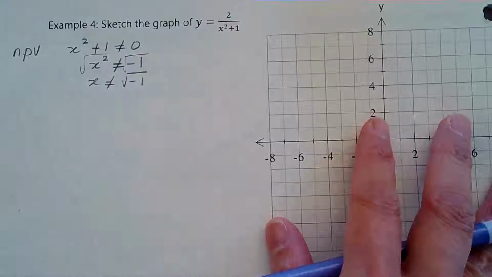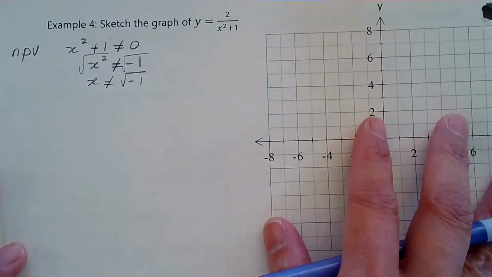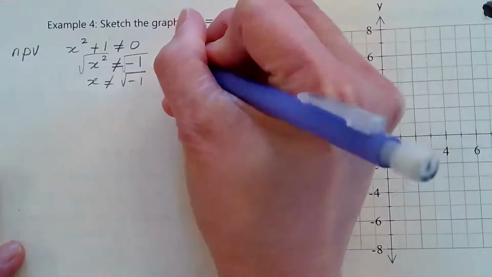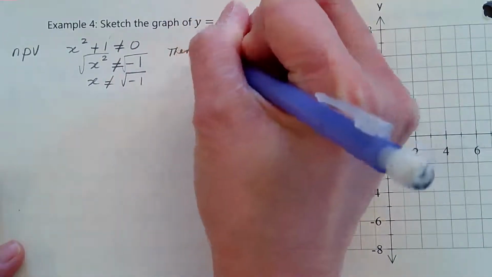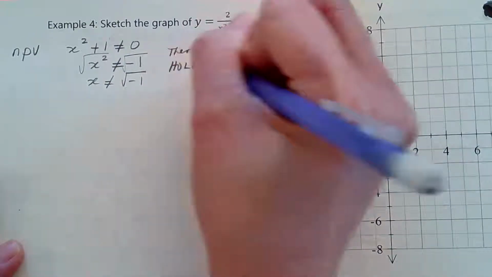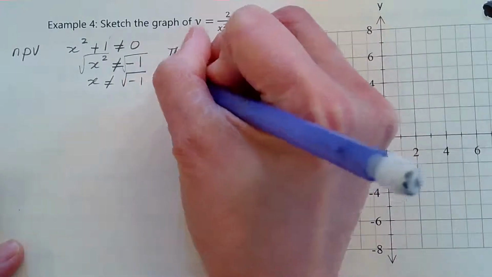If there's no non-permissible value, it means no holes, no vertical asymptote. Okay? So here we can say, therefore, no hole and no vertical asymptote.